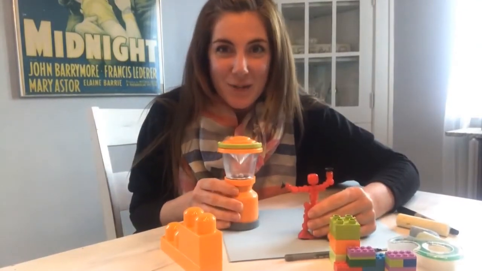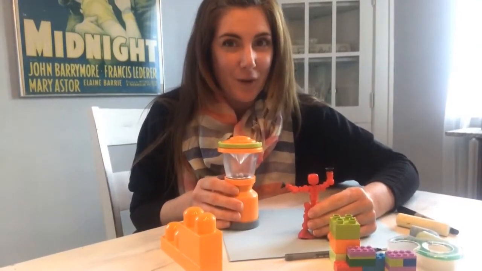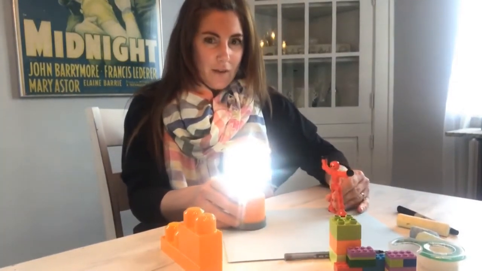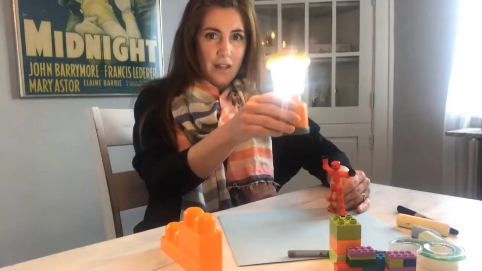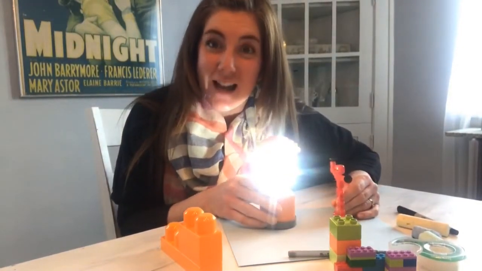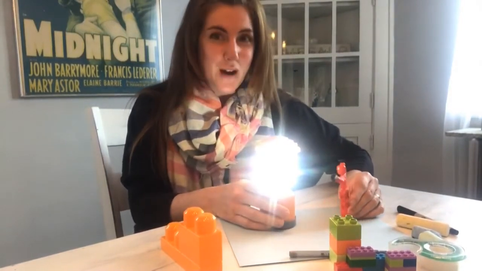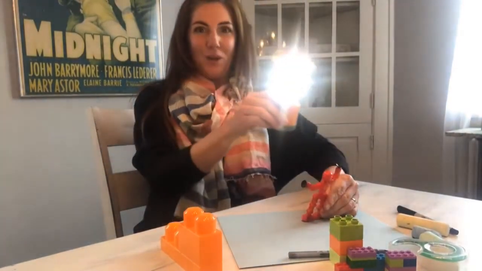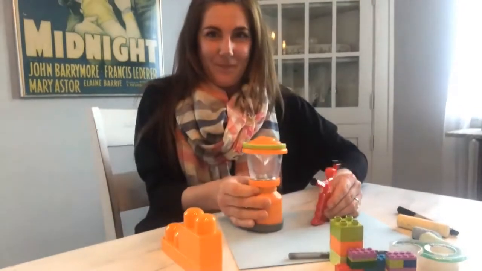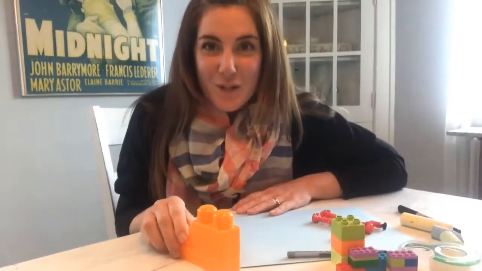And if you're inside using a controlled light source, you can really have fun with it. Try different ways to put your object in front of, underneath, next to the light source and see how that shadow changes. I think you might find that you have control over what that shadow looks like depending on where you're holding your light. So let's get started.